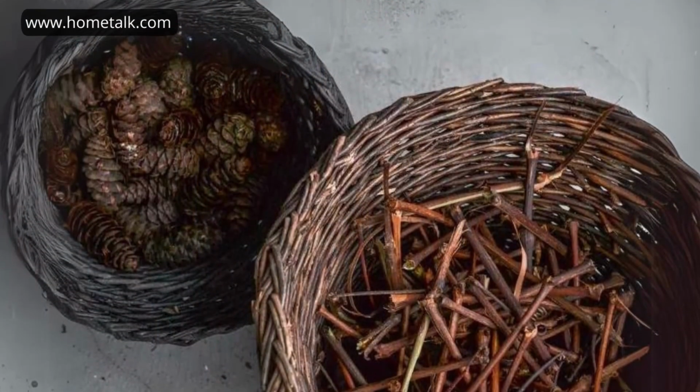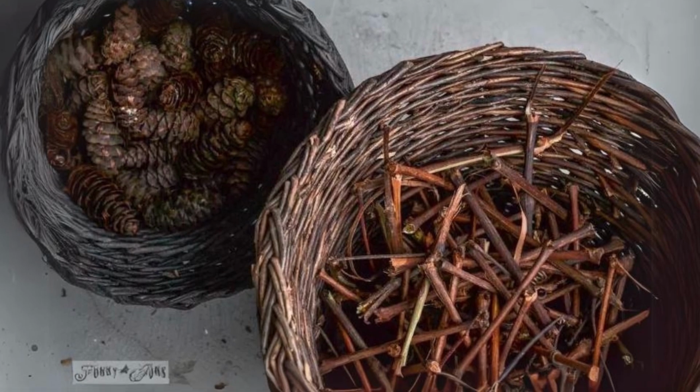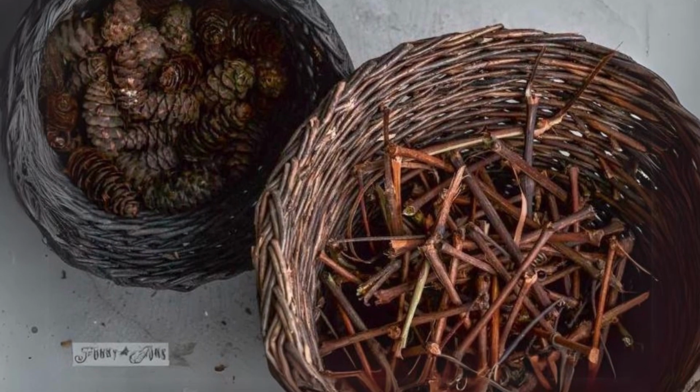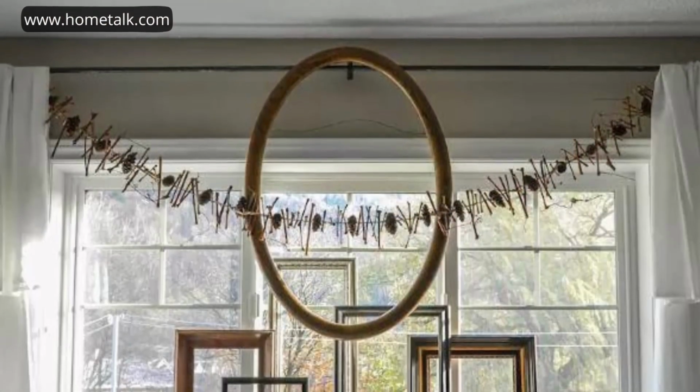Twig and pine cone garland. Drape a garland made of twigs and pine cones along your staircase or fireplace. This natural garland gives your home a rustic, forest-like ambience without being overwhelming.